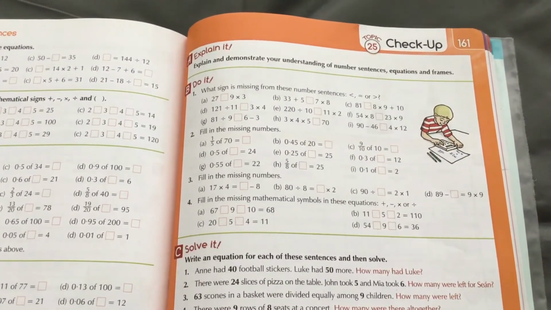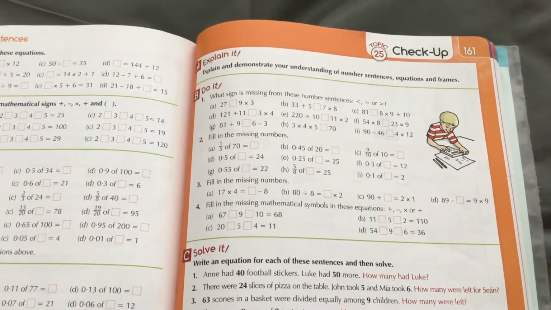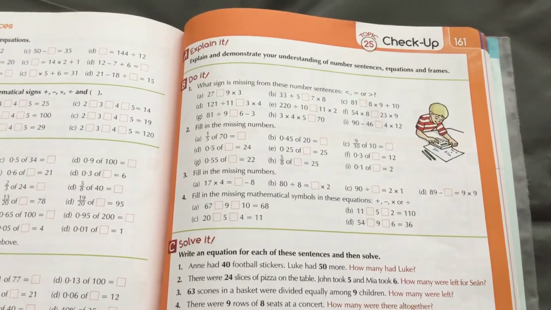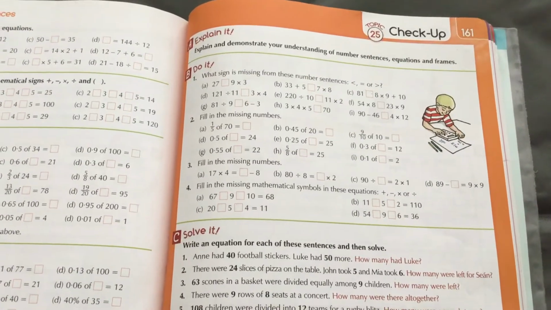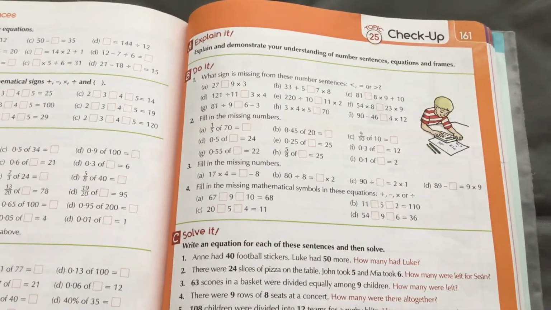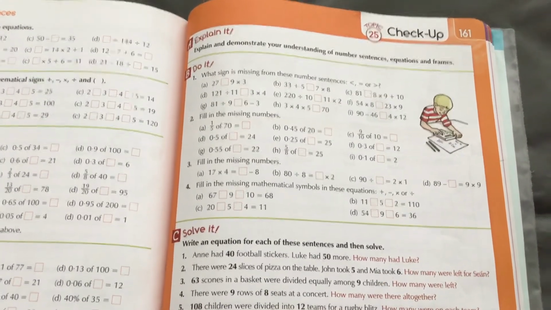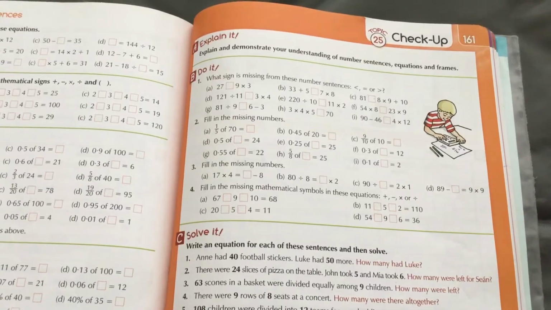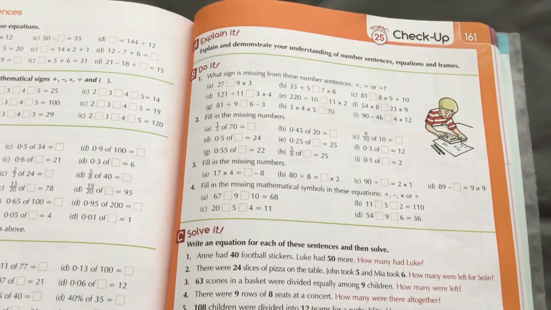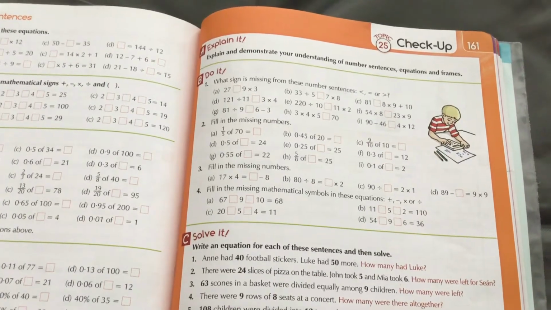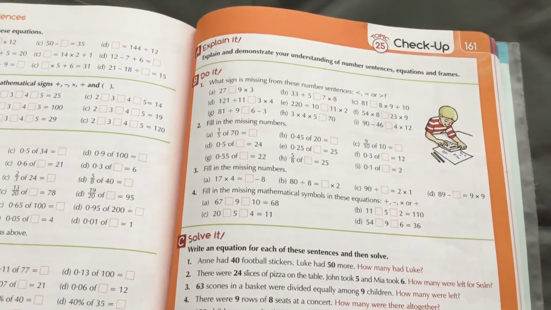And then in 3, I wouldn't mind you doing A and D. And in 4, fill in the missing mathematical symbols in the equations, plus, minus, multiplication or division. So you have to decide. In A, you have equals. So you have to put in the different symbols in order to make the equation balance.